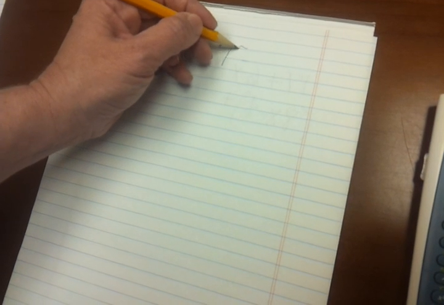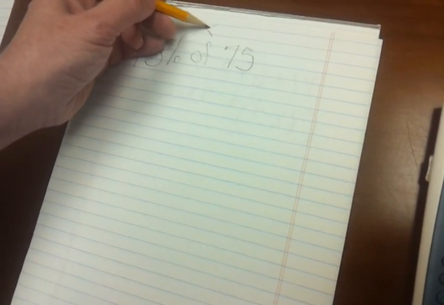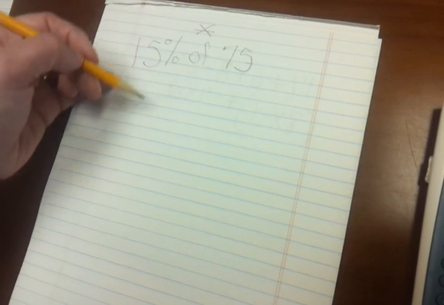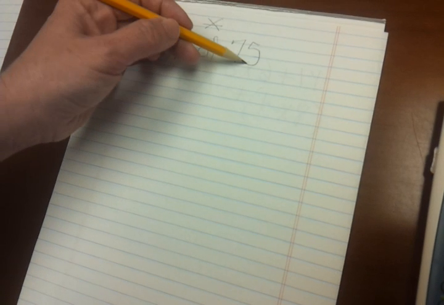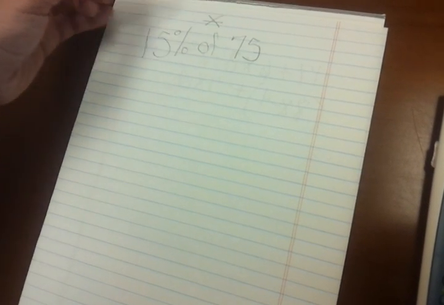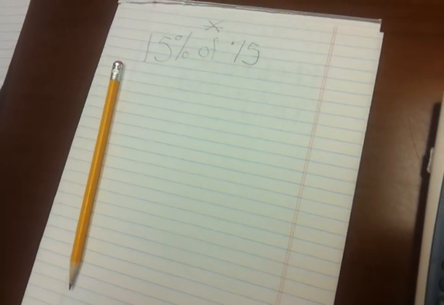First of all, let's look at 15% of 75. And we know the "of" means multiply. So what I'm going to place in the calculator is 15% times 75. Now the great thing about this, again, is we don't have to convert to the decimal. We can use the percent sign.